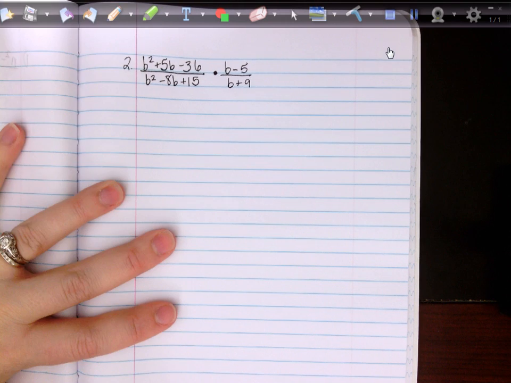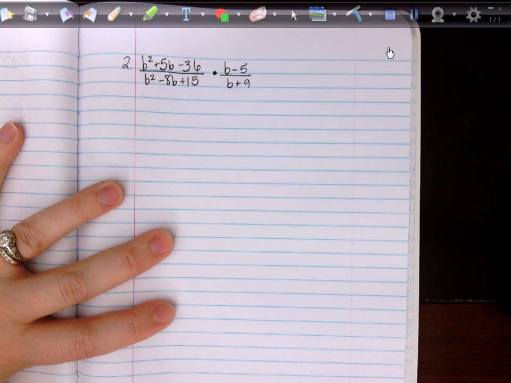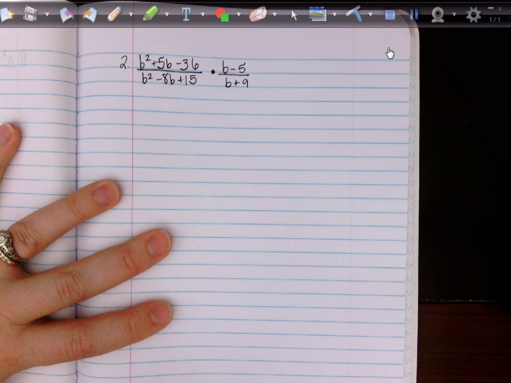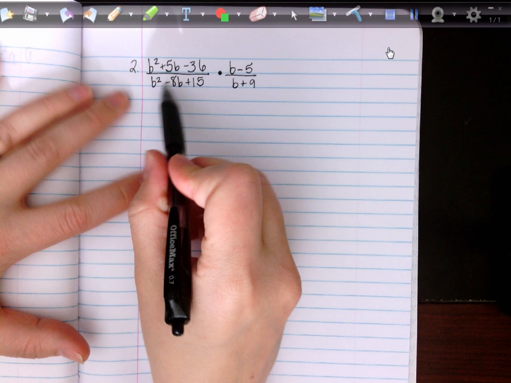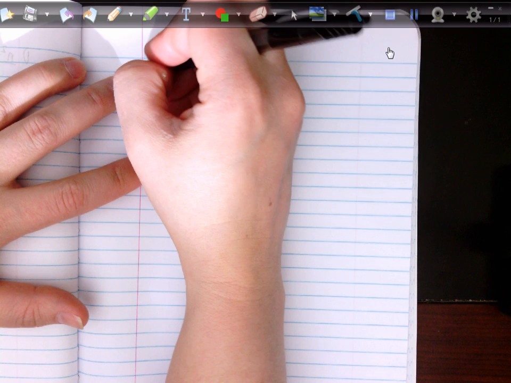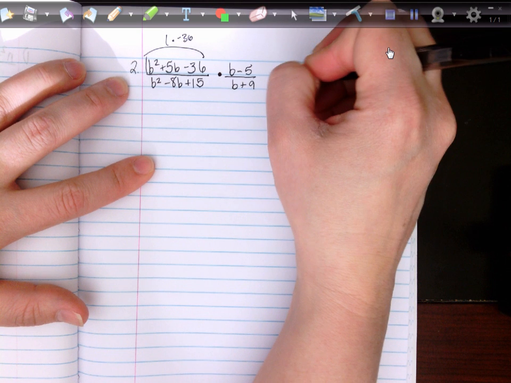It's b squared plus 5b minus 36 over b squared minus 8b plus 15 times b minus 5 over b plus 9. The first thing, again, we're going to do here is go ahead and factor. So I'm going to look at my first numerator. I have b squared, 5b, and 36. There is no GCF to be factored out there. So I'm going to go ahead and multiply my first times my last, which is going to be 1 times negative 36, which is going to give me negative 36.